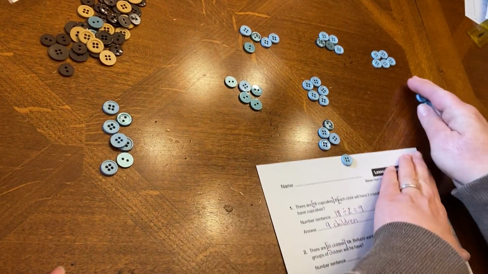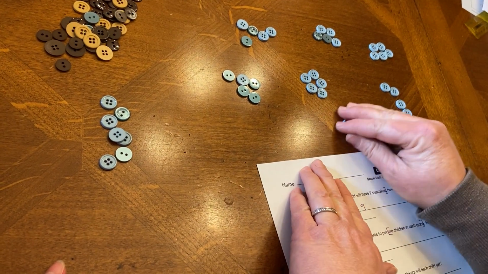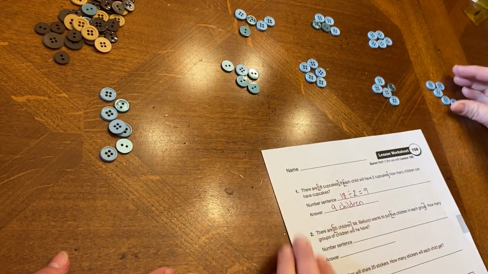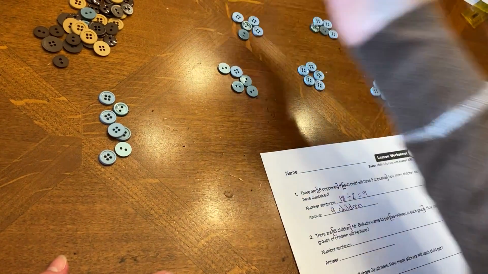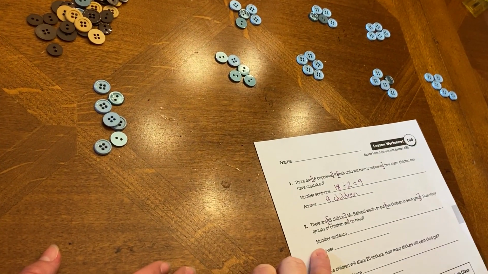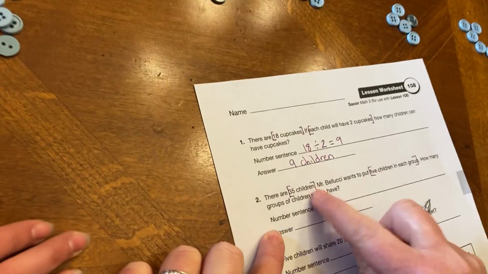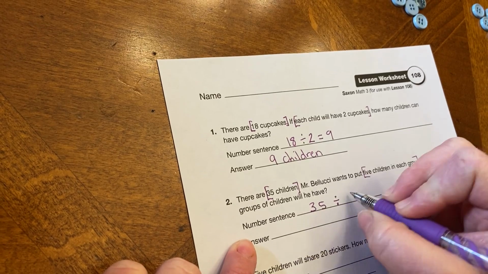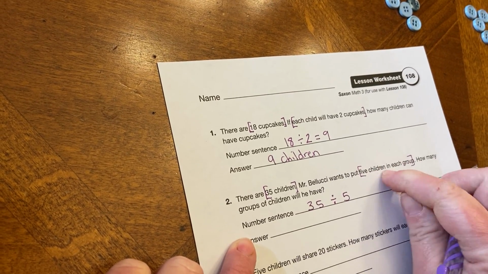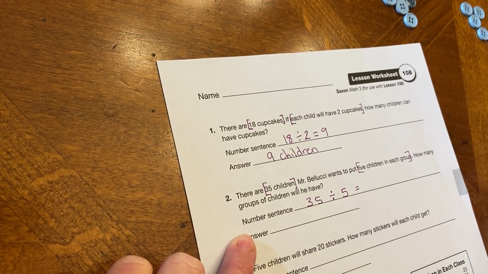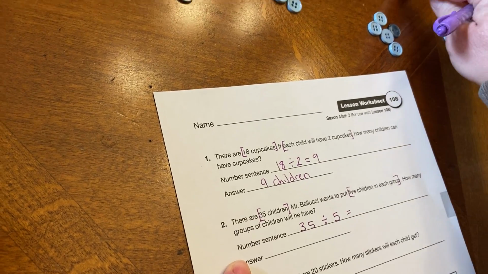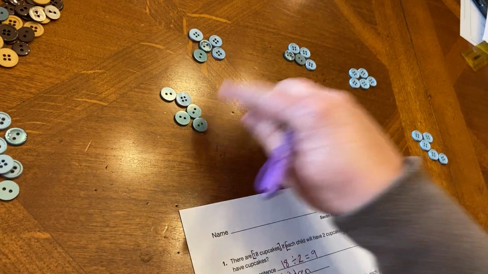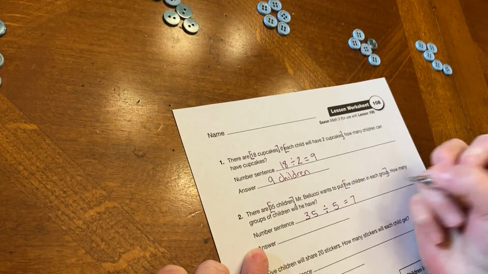Let me get them organized so it's easier for you to see. Okay, so there's all my groups of 5. I hope that's easy for you to see. Okay, so our number sentence, again, we're going to start with the information that we already have. So 35 divided by 5 children in each group equals, well, how many groups do we have? 1, 2, 3, 4, 5, 6, 7. So we could have 7 groups of children.